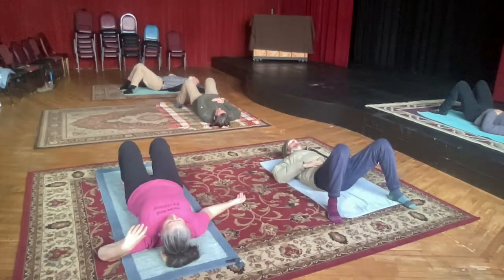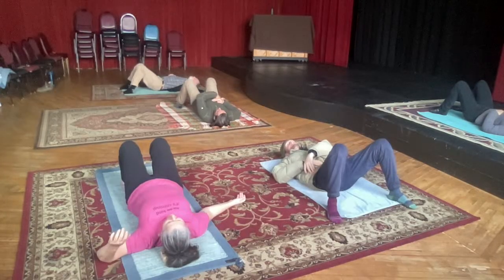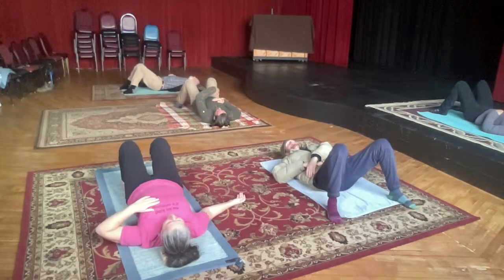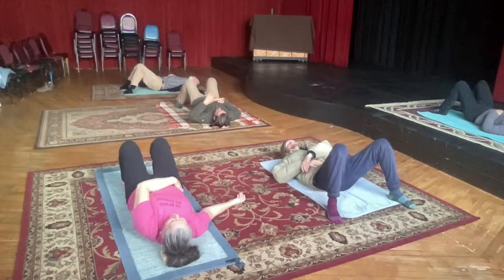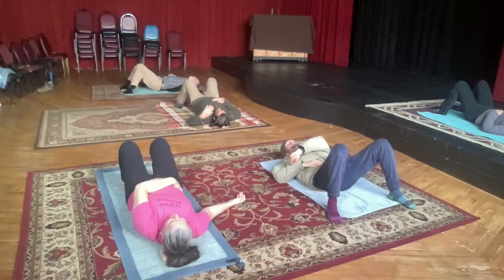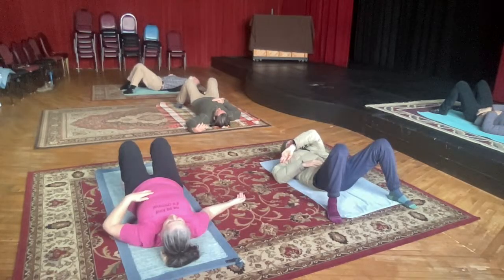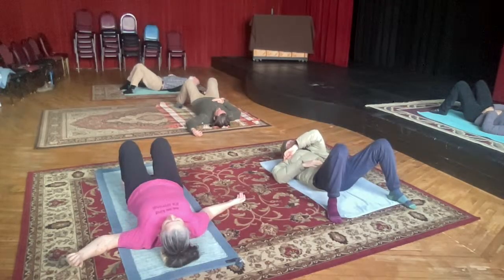So you're, yes, exactly. And you may not be able to get your hand very high, but that's okay. Do what is comfortable according to your arm, unfurling it across the floor. And you're kind of following the diagonal across the torso. That's it.